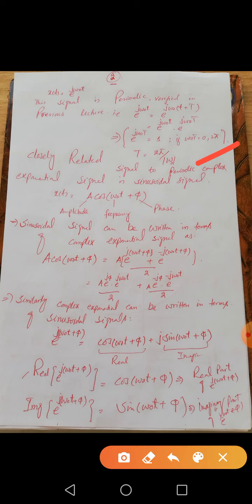For example, our signal x of t is equal to A cos (omega naught t plus phi). Now A is the amplitude, omega naught is the frequency, and phi is the phase of this signal.